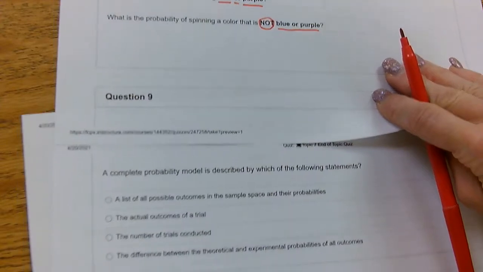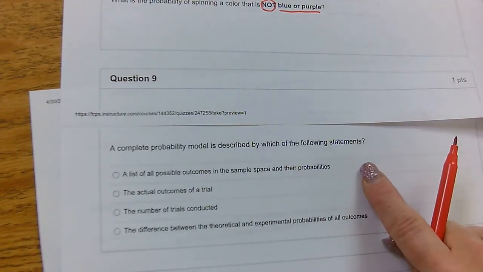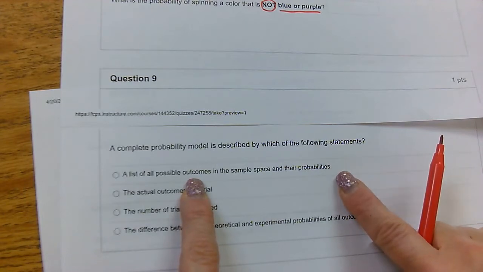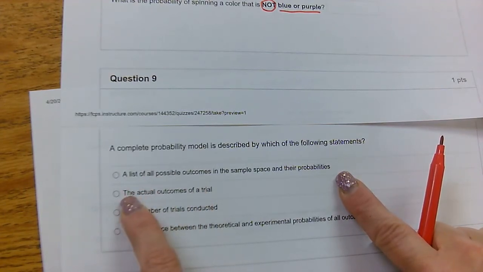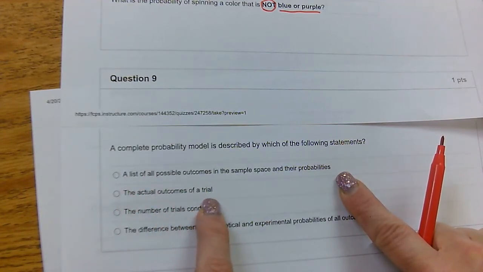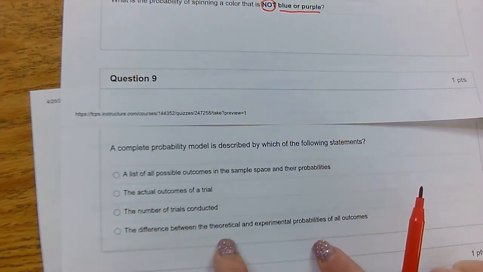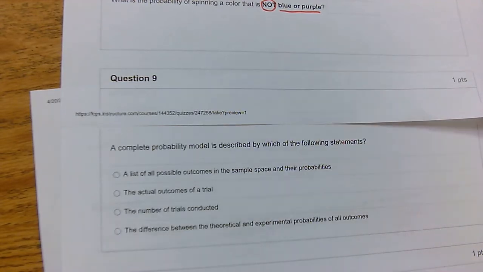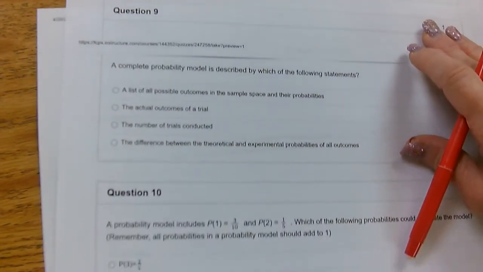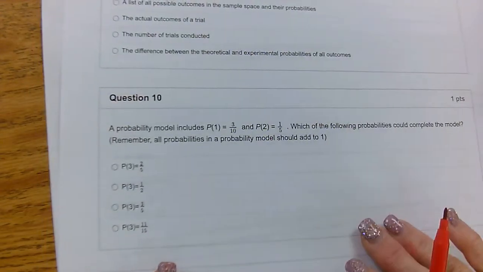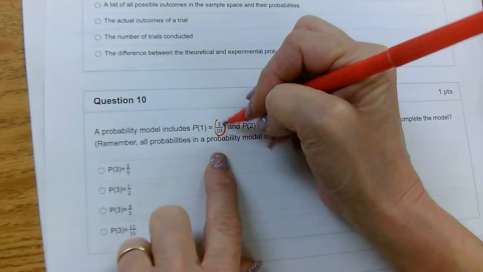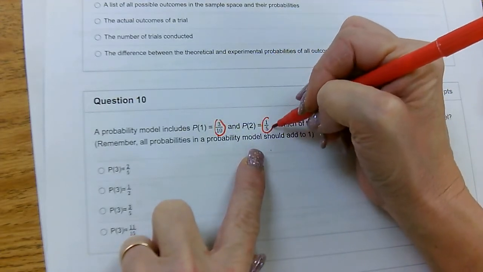Right here, a complete probability model is described by which of the following statements? Is it a list of all possible outcomes in the sample space and their probabilities? Is it the actual outcomes of a trial, the number of trials conducted, or the difference between the theoretical and experimental probability of all outcomes? And last question. A probability model includes the probability of 1 is 3/10, the probability 2 is 1/5.